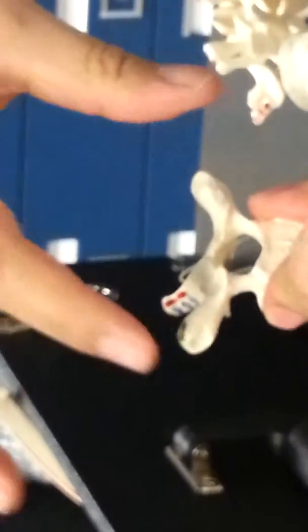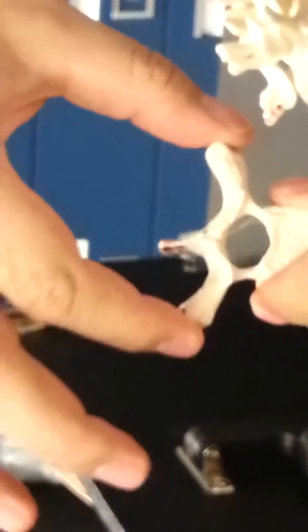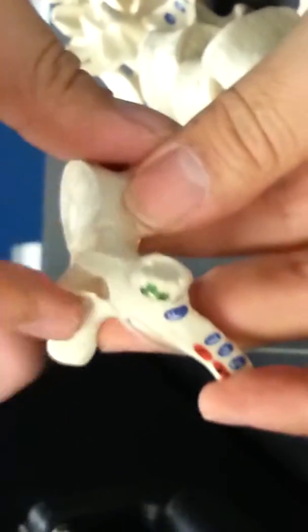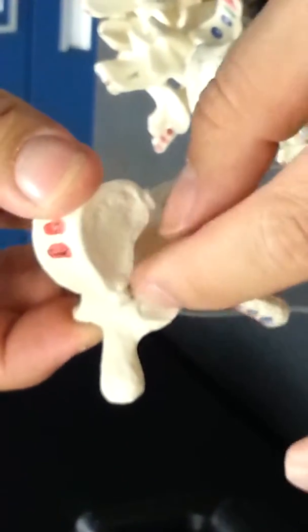Number 1, the general structure: take just any one. This is called the body, and this is the vertebral foramen. Those are the transverse processes, and this is the spine, or the spinous process. Okay, and you see 2 surfaces here, and another 2 here in the back. Those are the superior articular facets, and those are the inferior articular facets.